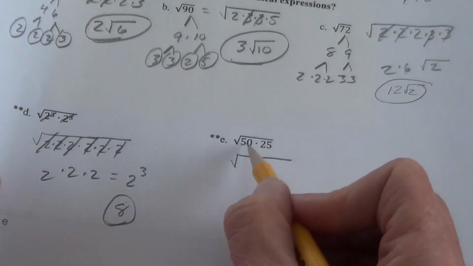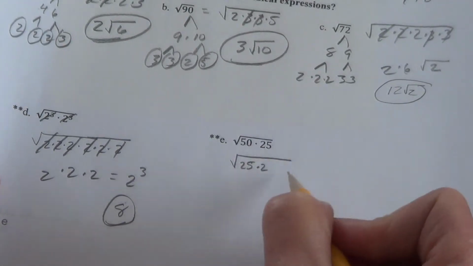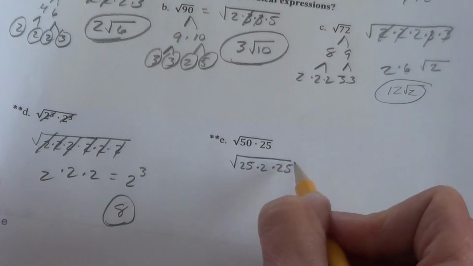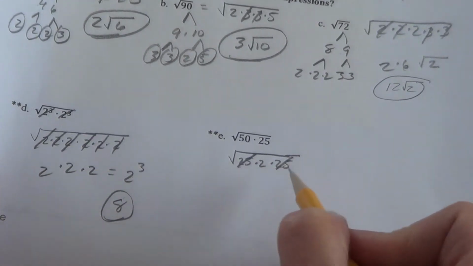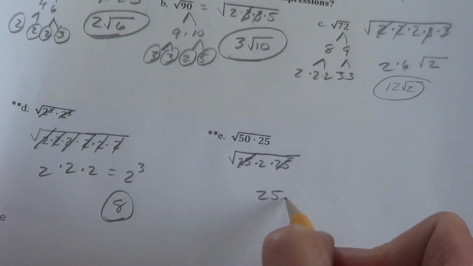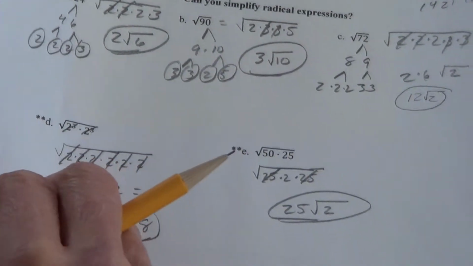And on this one, 50 is equal to 25 times 2. And I already have a 25 there, so I figured don't break them down. Just go ahead and pull that 25 out. If you can easily see what can come out of prison, do that.